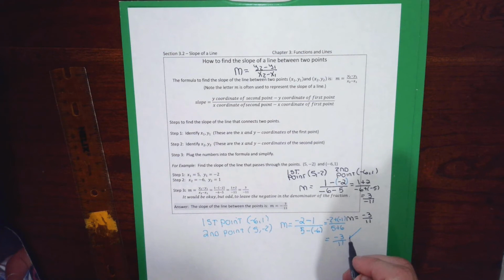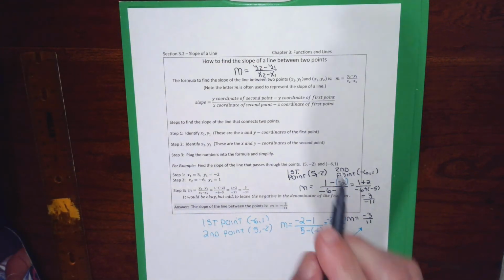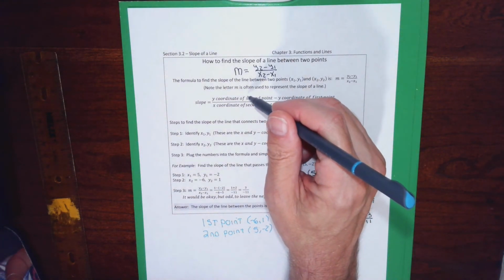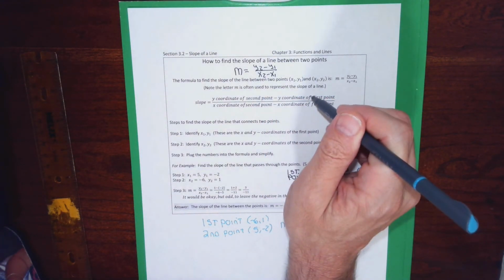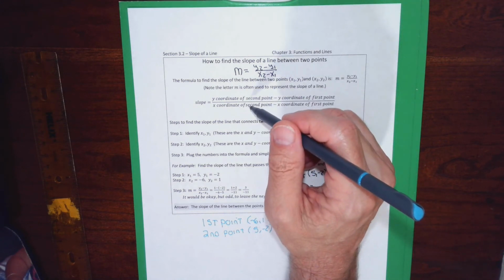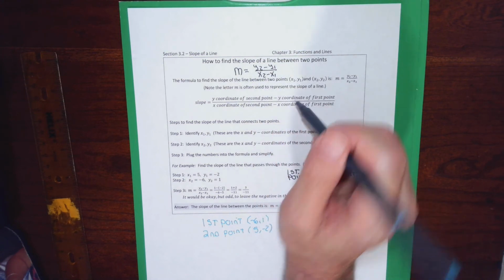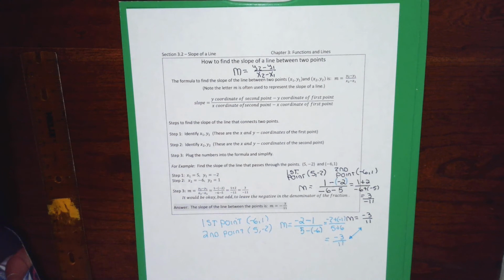So it doesn't matter the order that you pick the points. It doesn't matter which point you call first point, which point you call second point, as long as you do y coordinate of the point you call second point minus y coordinate of the point you call first point in the numerator of your fraction, and be consistent, do x coordinate of the second point minus x coordinate of the first point in the denominator, your slope's going to match the answer regardless.